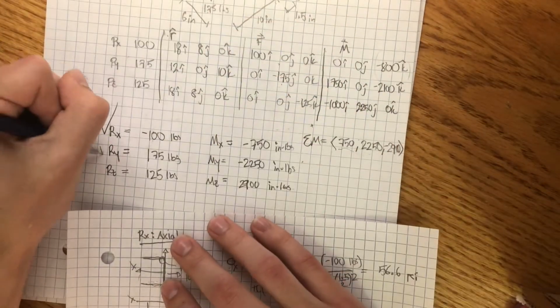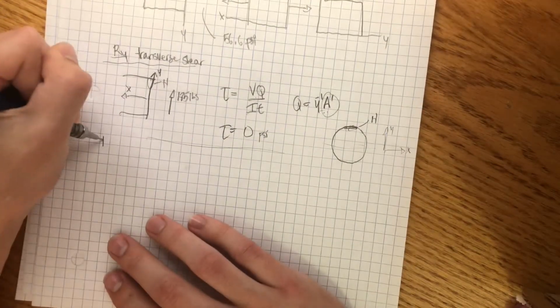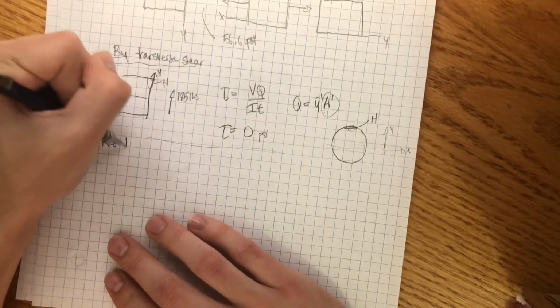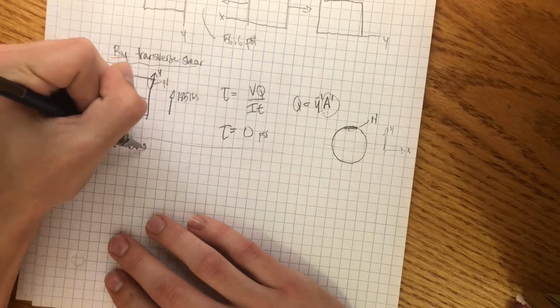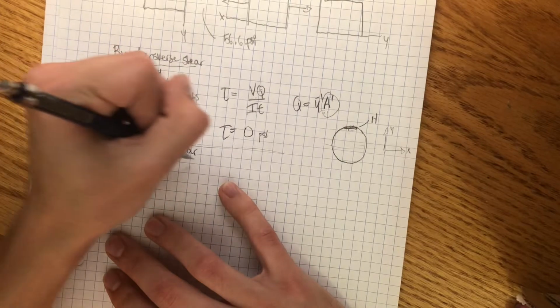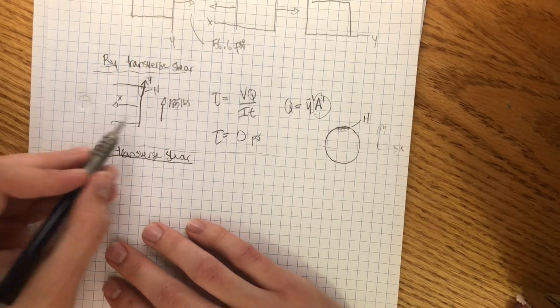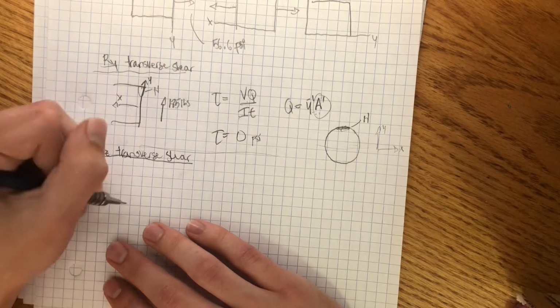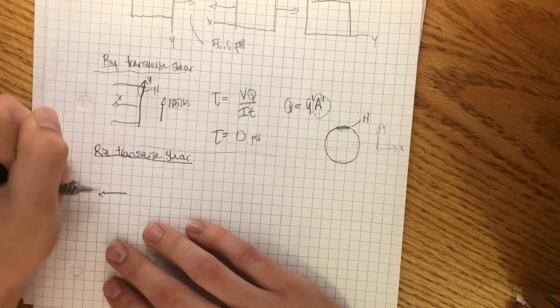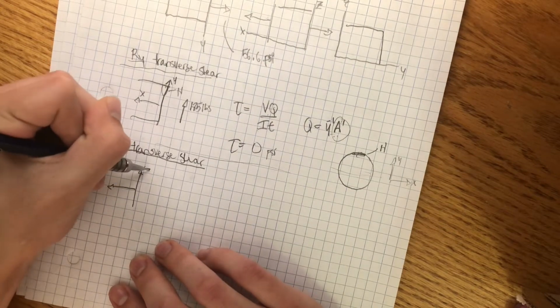Easy. But then Rz is also a transverse shear, but following the z-axis as opposed to the y-axis, which means that we need to look at it from the y direction. So with the y-axis sticking out of the page, and with the x and z-axis sitting here perpendicular.